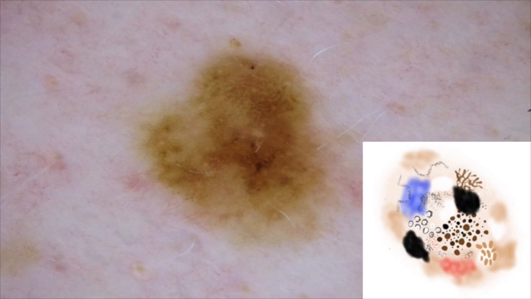Most of the time, a negative network that you will see is not going to look like this, it's going to look like this. But if you look at the top here, the definition still holds true. Look at the brown structures. They're not round to oval. They're elongated, they're curvilinear. And again, the reason that you see them is because there's relative hypopigmentation adjacent to them. That's a negative network.